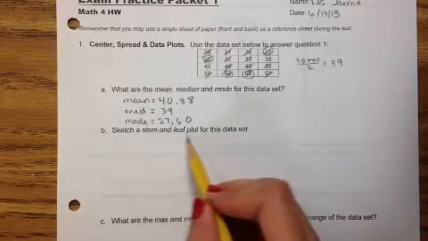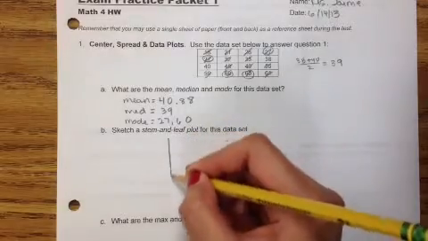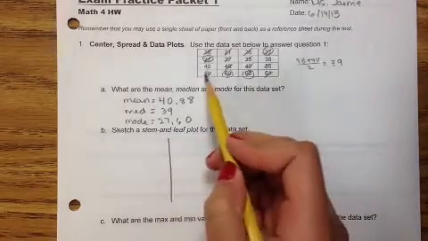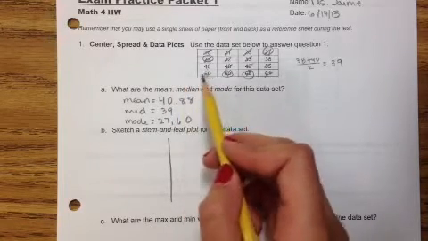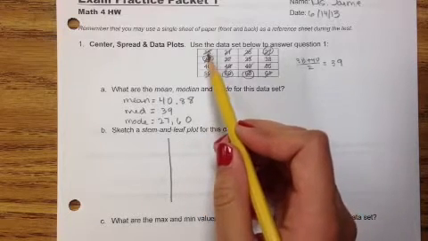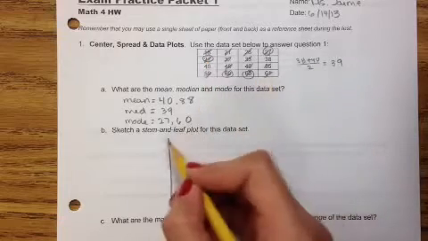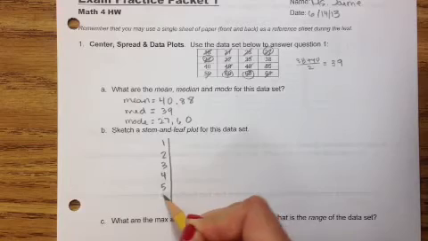So sketch a stem and leaf plot for this data set. So remember, a stem and leaf plot is when we break up the numbers. On this side, I'm going to use my tens because these are only in the tens. It doesn't go into the hundreds. So on this side, I'm going to use my tens, and on this side, I'm going to do my ones. They're already in order, so that's nice. And I know that I'm going from the tens to the 60s, so I'm just going to say 1, 2, 3, 4, 5, and 6.